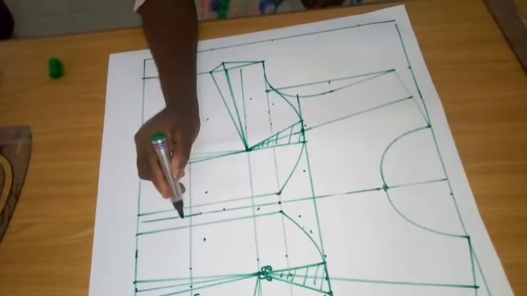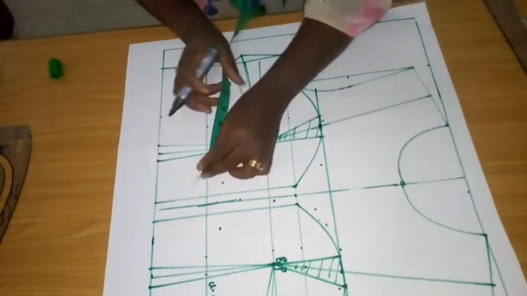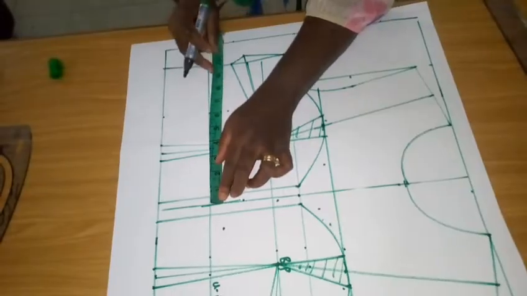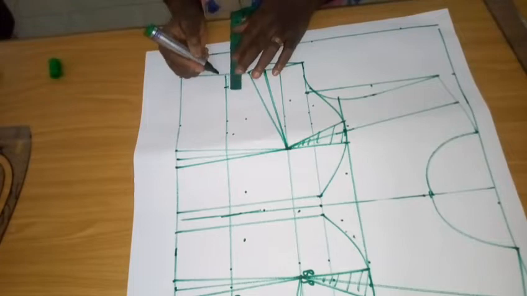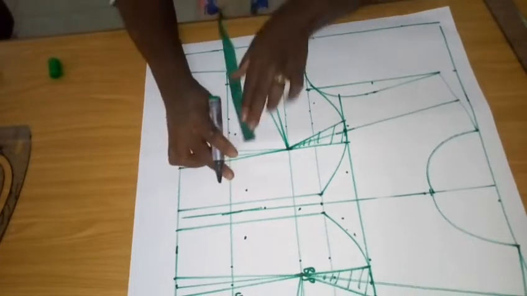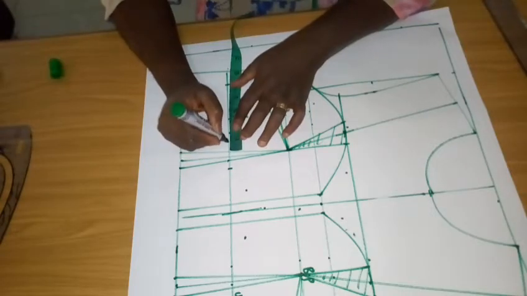This is the center front line. I believe you still remember that is the center front line. So I'll place my tape on the center front and take my under bust circumference divided by 4. This is what I have. The remaining of it, what I have here, I'm going to share ½ inch on this side. Okay, and I'm going to share ½ inch on this side.